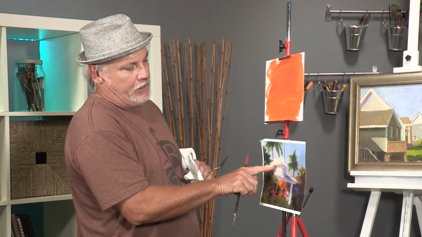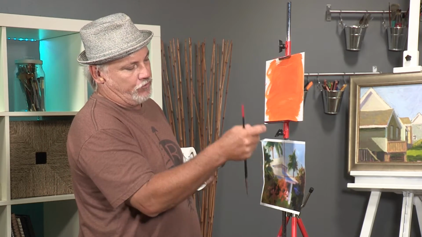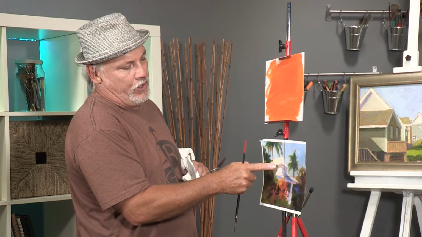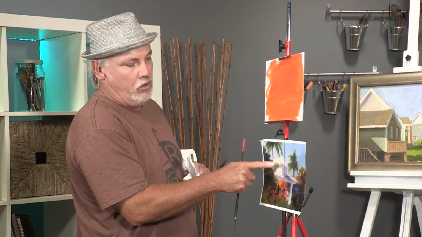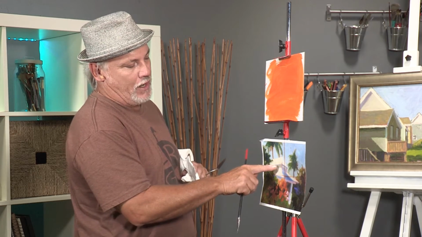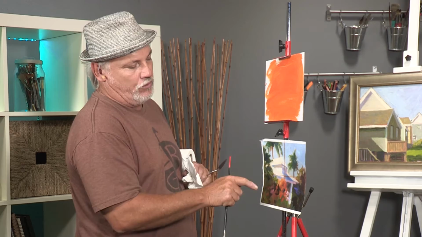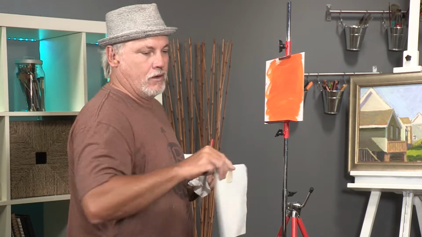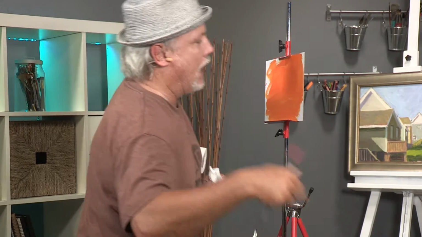See, up under the eave is reflected light because the light's hitting the roof and then it's bouncing back up under there and it's changing the color and the temperature of the paint up underneath that eave. So this shadow is a different color than this one. So that's called reflected light. So let's put that one away and then we'll just kind of describe how you do it.